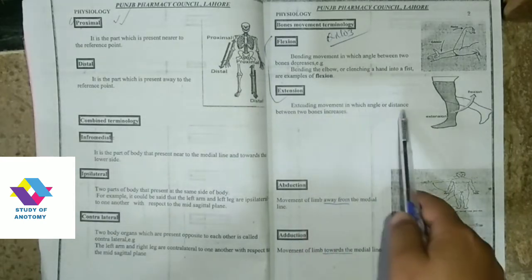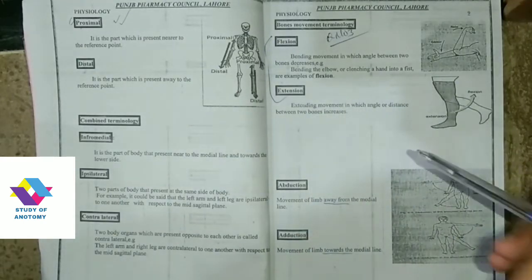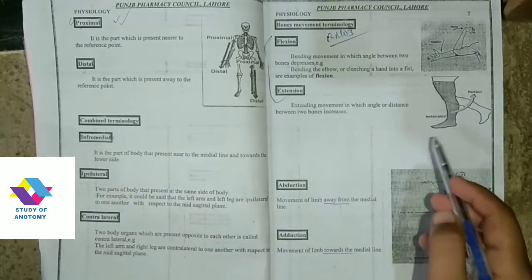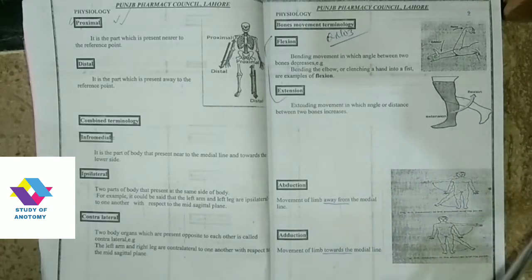Extending movement in which angle or distance increases. For example, when we walk, this is the extension. Our walk is called extension.